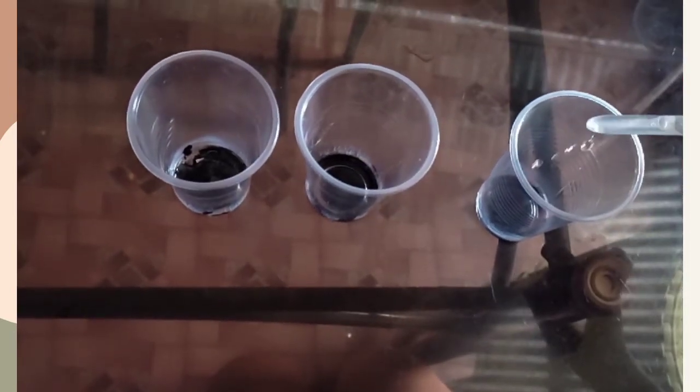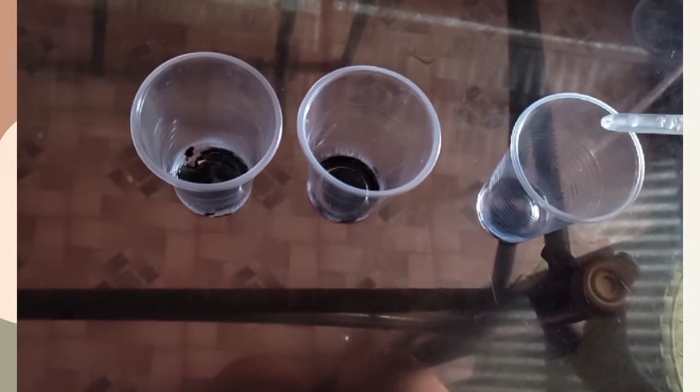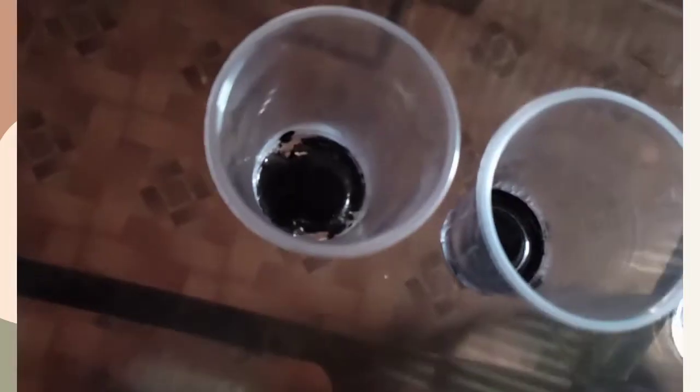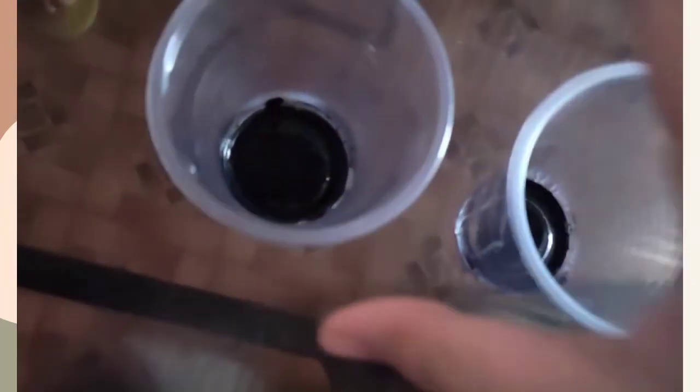And 10 drops of gasoline to the third container. Then shake each container and observe.